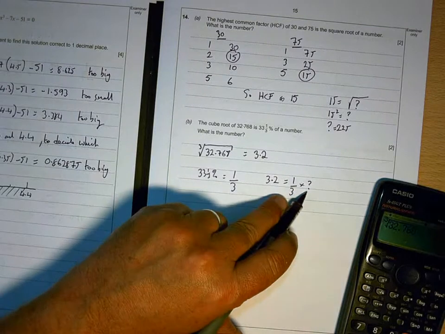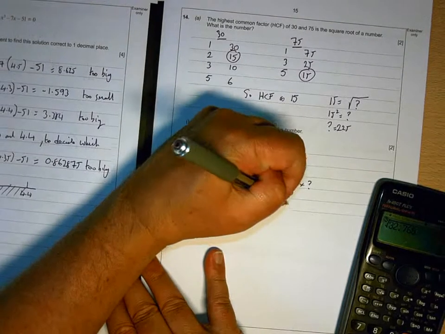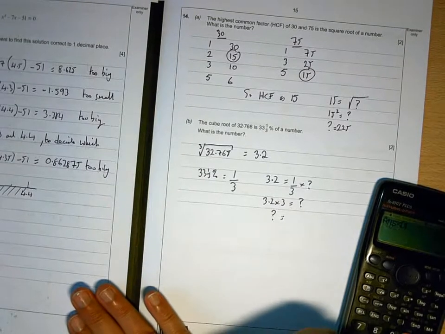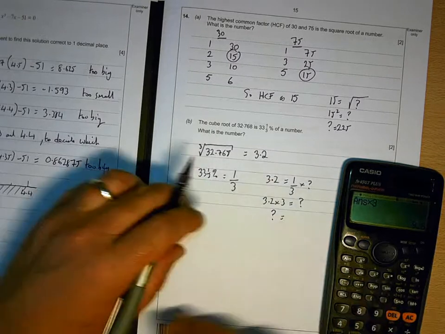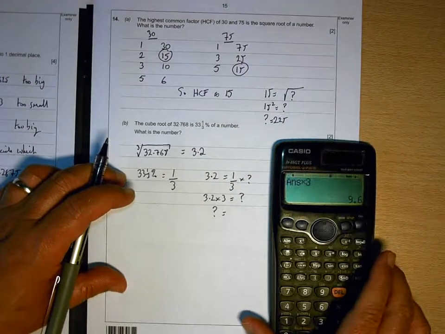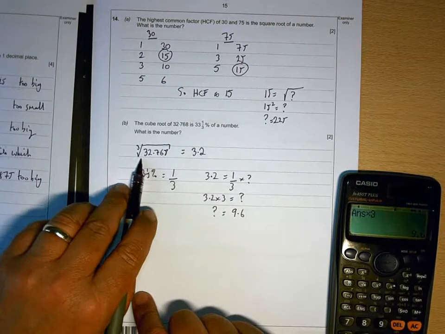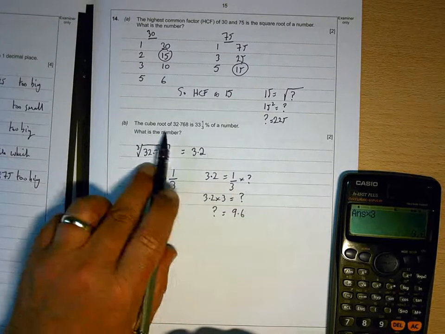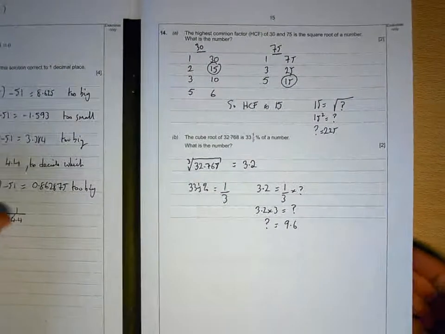So to work out what the number is, I've got to find 3/3, so I have to multiply that by 2. Sorry, by 3. So the question mark is 3.2 times 3, which is 9.6. So that's 9.6. So again, there'd be 1 mark there for using your calculator correctly to find the cube root, and then the second mark for undoing what they're telling you. So it's the language of the maths that's quite tricky with that one.